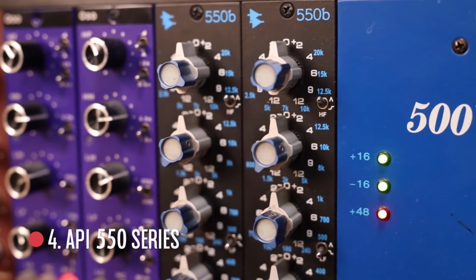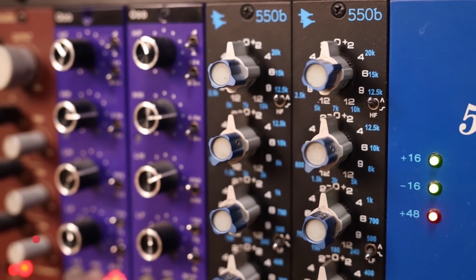All right, number 4, it's gonna be the API 550 series. You can get the 550A or the 550V. You will find people on message boards yelling at each other about which one's better and why, but they're both awesome. Sorry, message board people, they are, and you kind of can't lose with them. This is another piece of gear that's kind of hard to make sound bad.